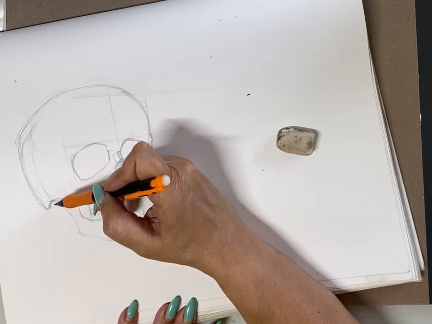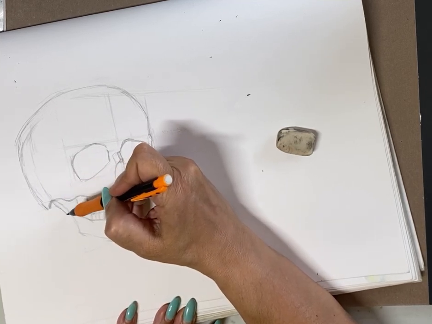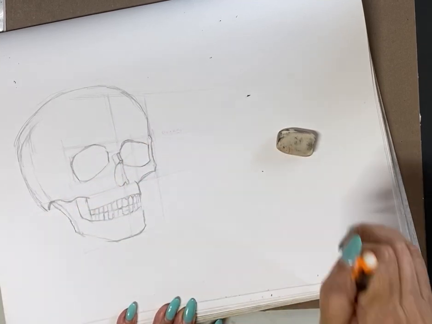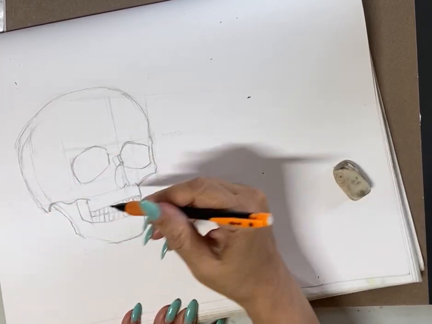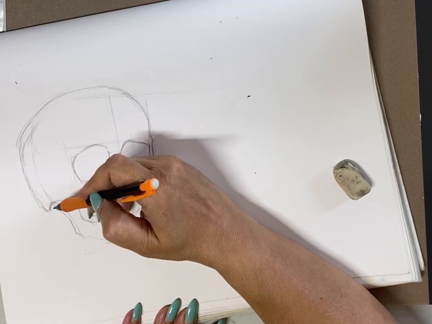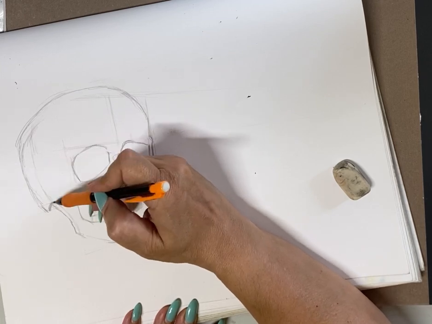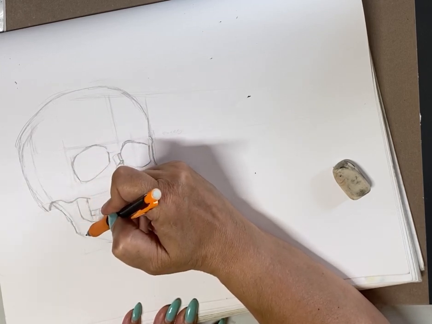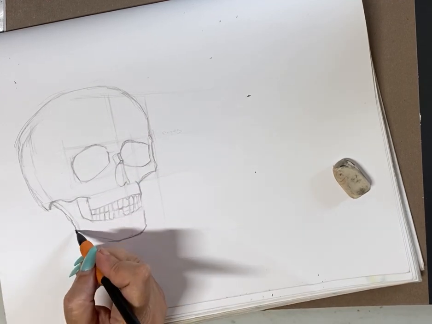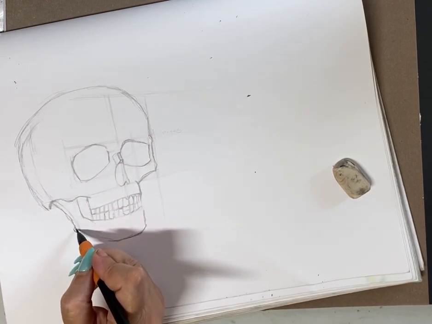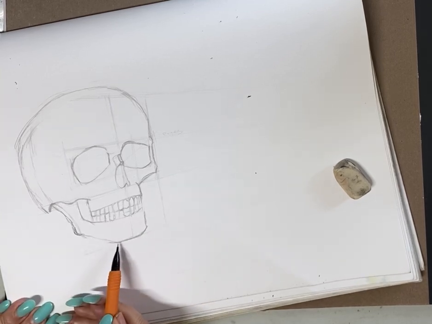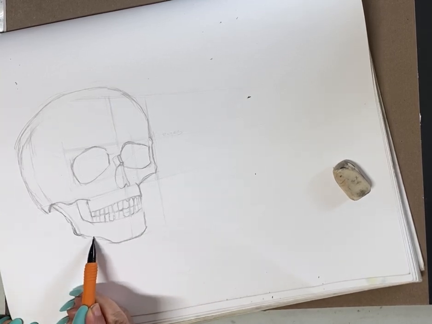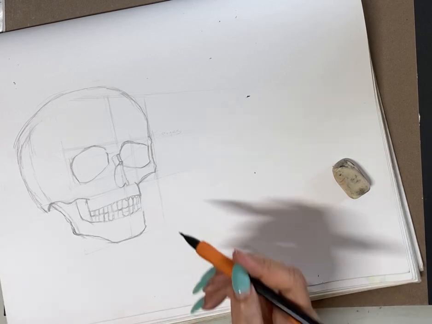And maybe I like to make the jaw a little thicker, but because I changed this part, I want to change that part too. Remember, it can be a rounder shape. The shape of the corner can be more round, like that.